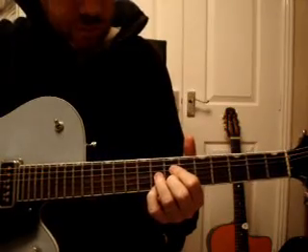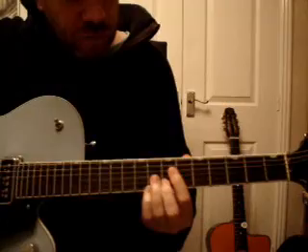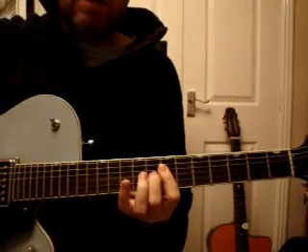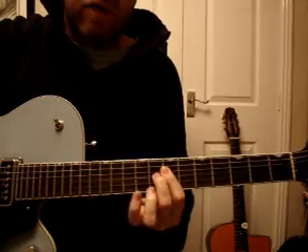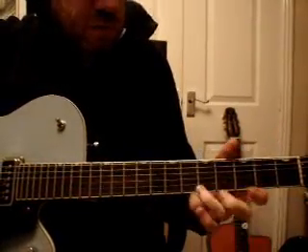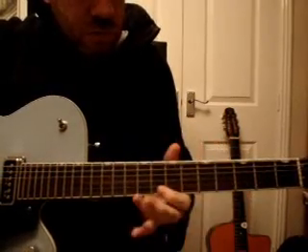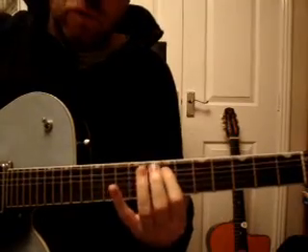There's the C note. Hopefully you know that diminished shape. If we just slide that down 1 fret, we get our B7th. So you can see there's only C diminished, B7th, very close. So anyway, that's what I was shooting for.